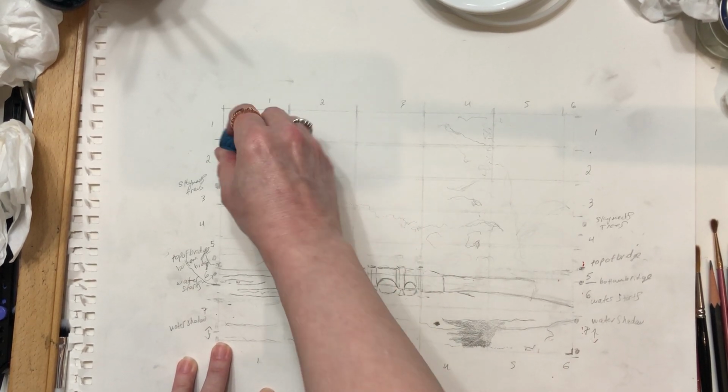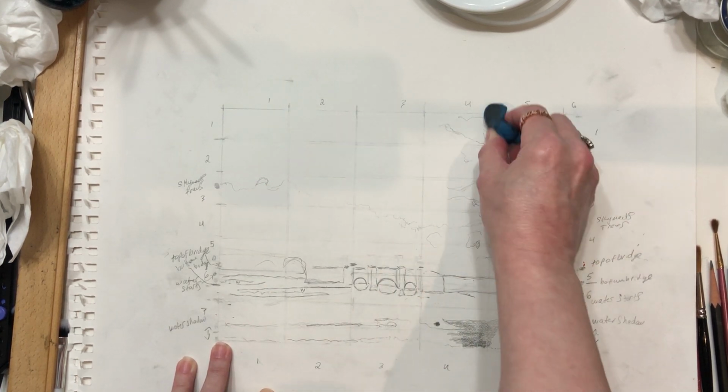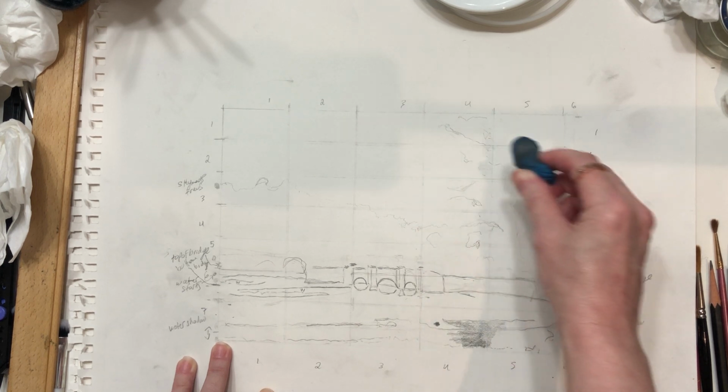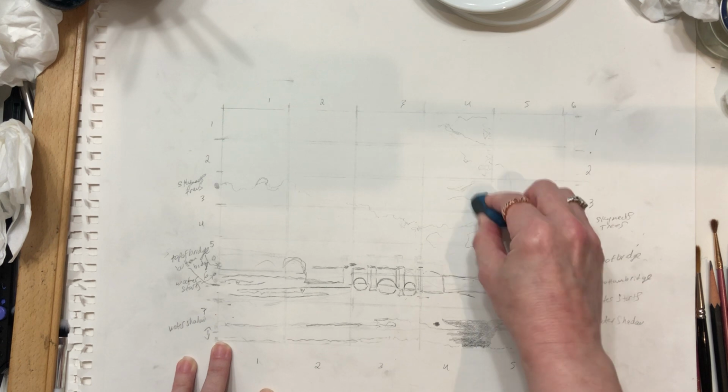I'm just dabbing and rubbing a little bit with the kneaded eraser. I'm trying not to rub away all the lines of the landscape that I drew in, but I can see that.